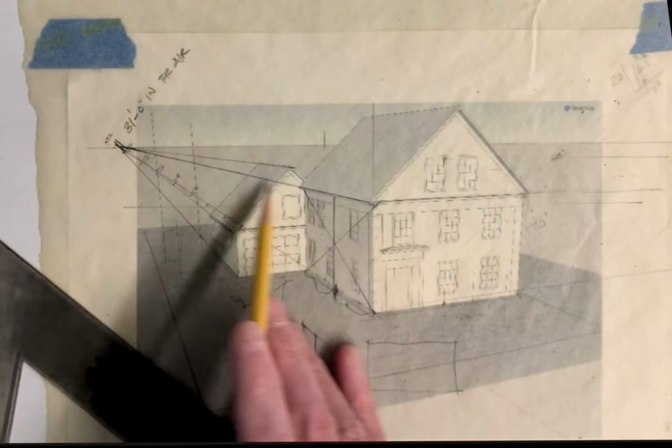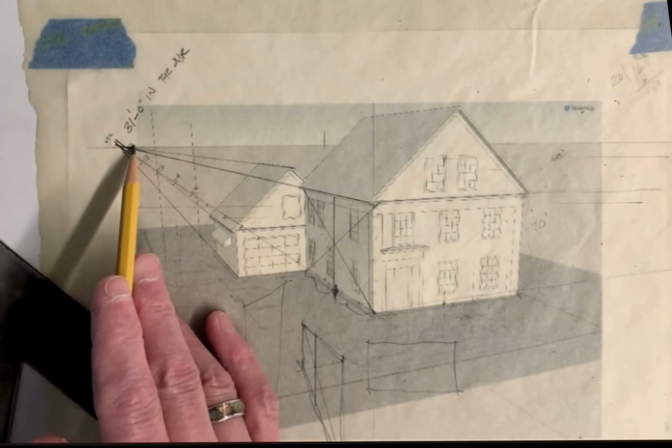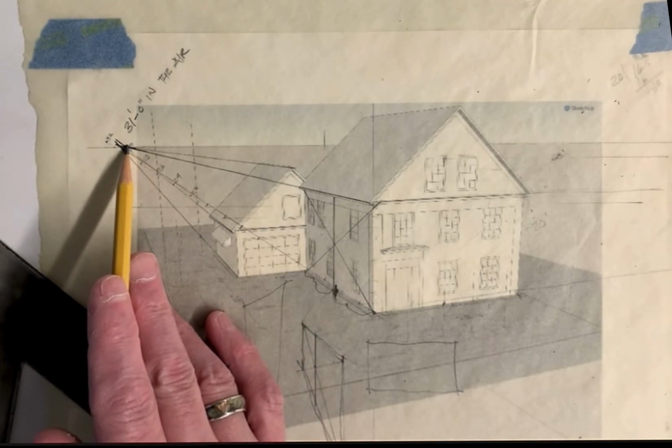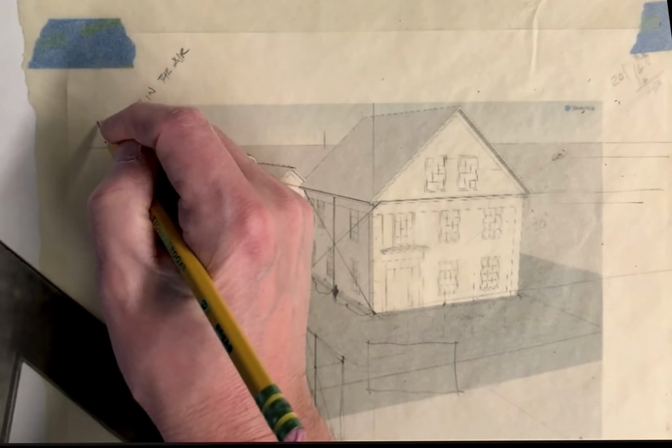You notice that? They all go back to that one point on the horizon. That is the left vanishing point.